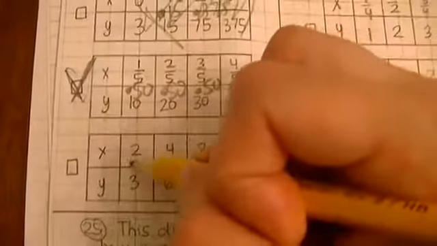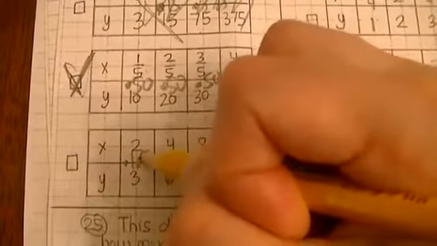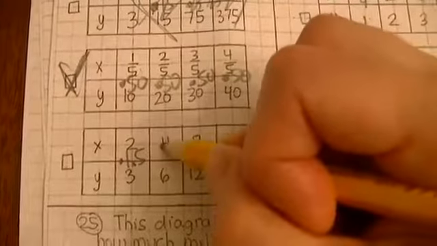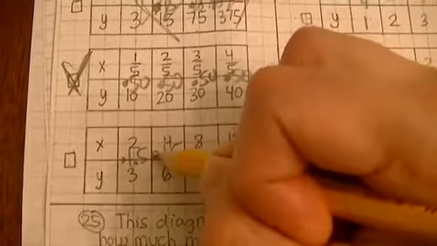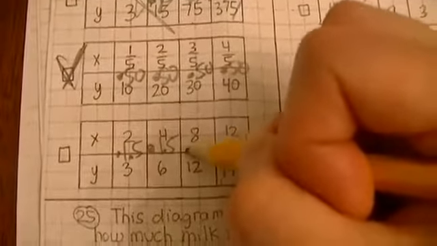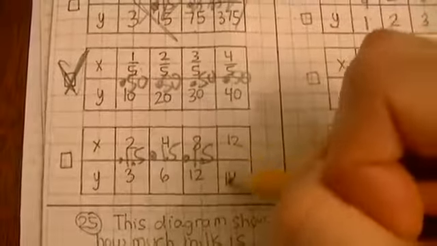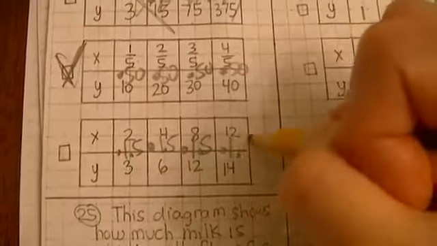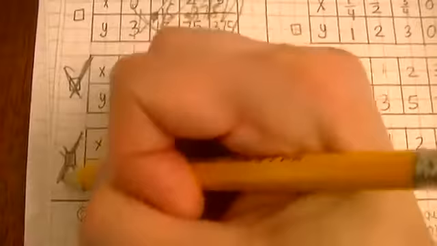Okay, again, Y divided by X. So 3 divided by 2 is 1.5, so we're multiplying X by 1.5. That's my unit rate. 6 divided by 4, that's also 1.5. 12 divided by 8, again, unit rate is 1.5. 14 divided by 12, again, unit rate is 1.5. So there are 2 answers for that first one.